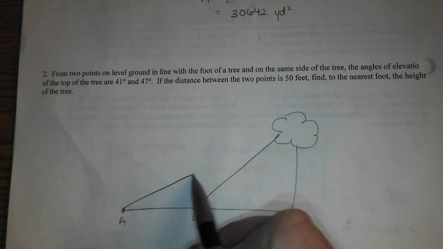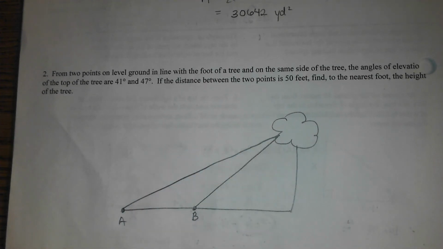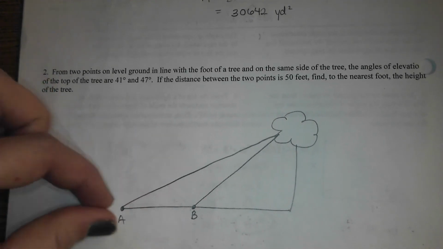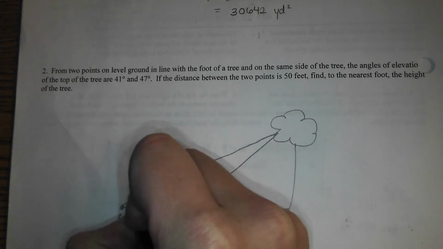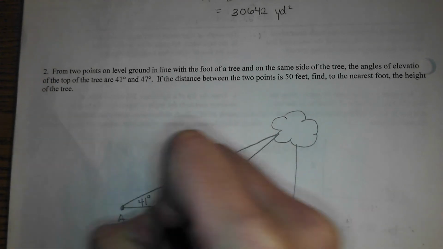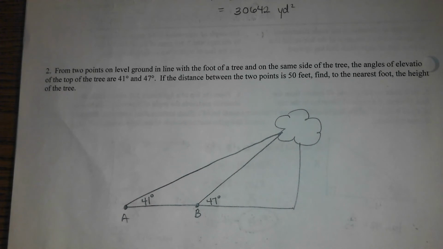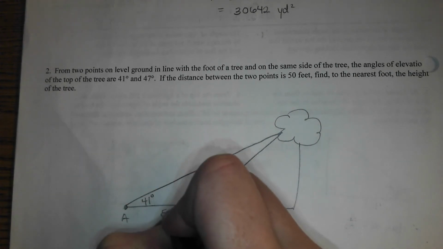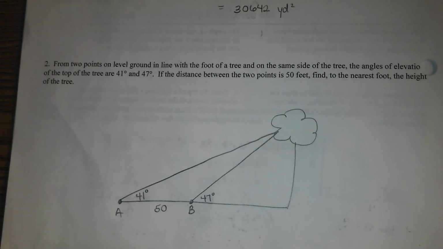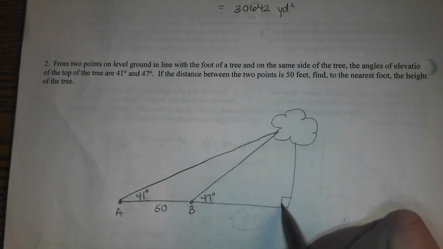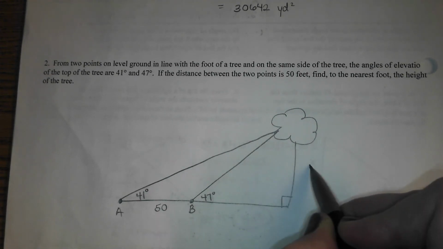So which one is the smaller one? This is important. We kind of did this one yesterday with the shadow problem. A is smaller. The further out you draw this, the smaller the angle. So this one would have to be labeled 41 and this one 47. The distance between the 2 points is 50. Find to the nearest foot the height of the tree, which is over here, X.